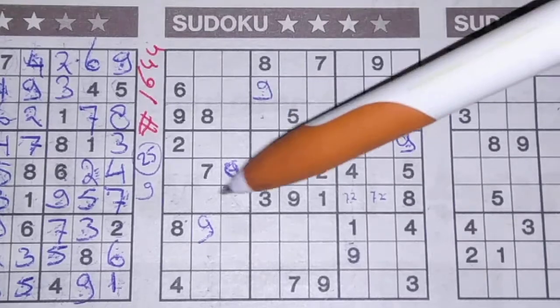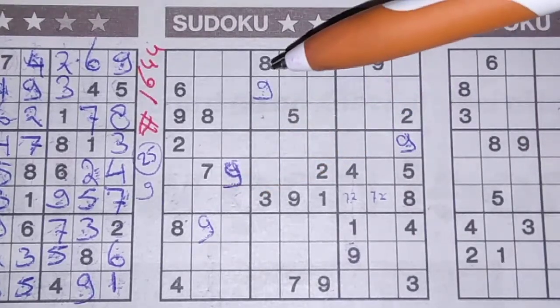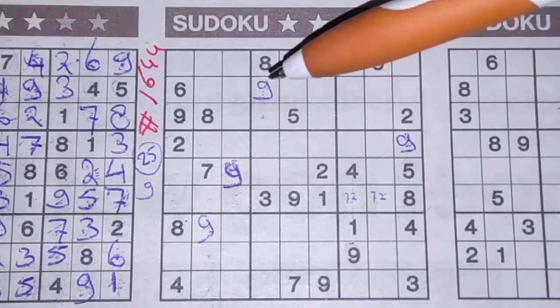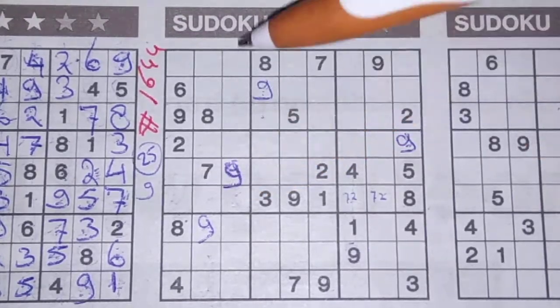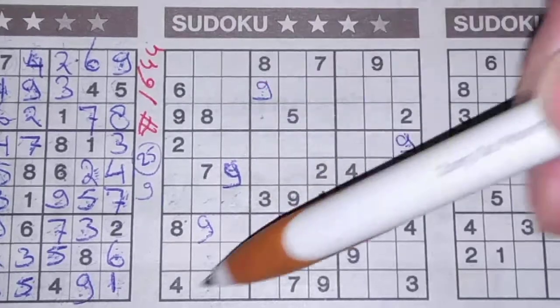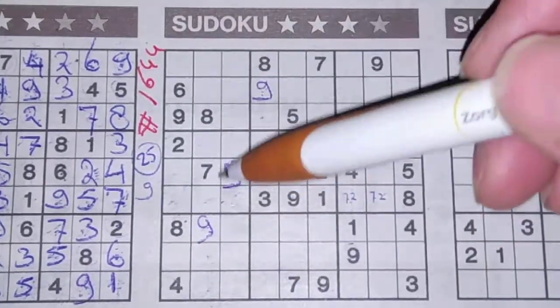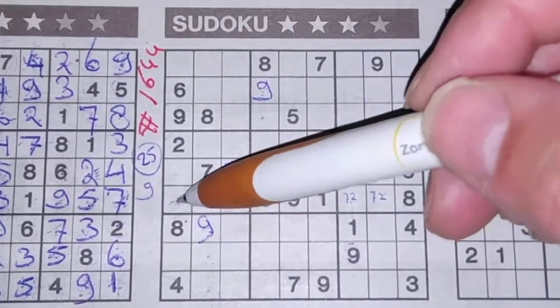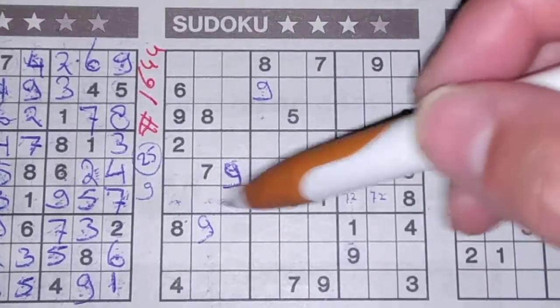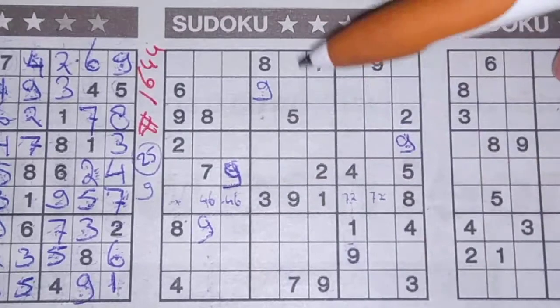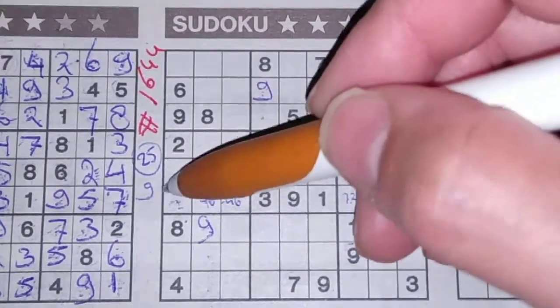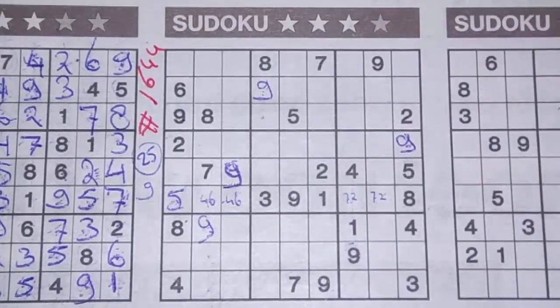That means the other 3 numbers: the 4 is missing, the 6 is missing, and the 5 is missing. 4, 5, 6. We see here 4 and a 6 here, so no 4 and 6 in this box. The 4 and 6 go in those 2 boxes. Let me mark them for you. 1 digit left should be the number 5.